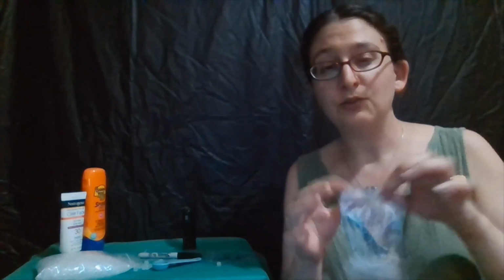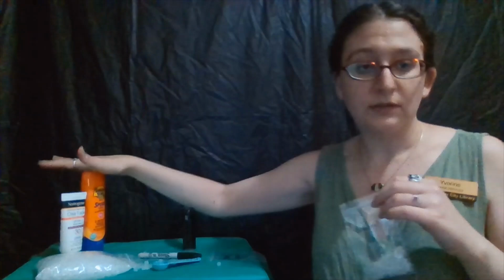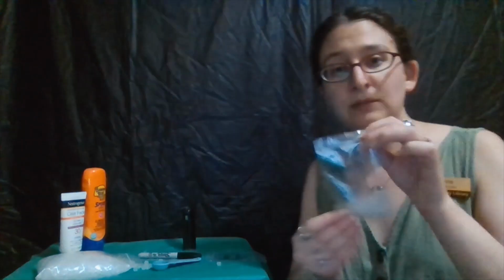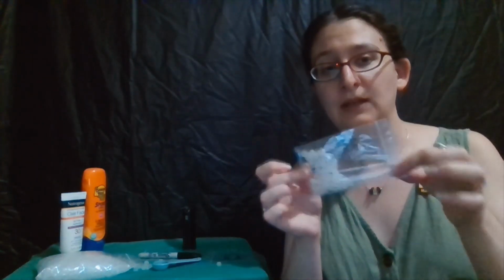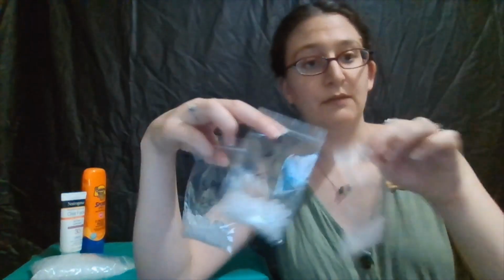A control is something that we put in so that we can compare the things that we are testing, in this case our different sunblocks, to something that we have not done anything to, right? All right, so we're going to fill up all of our bags. All right, so we have all 3 of our bags. We have our control, we have SPF 30 and SPF 50.